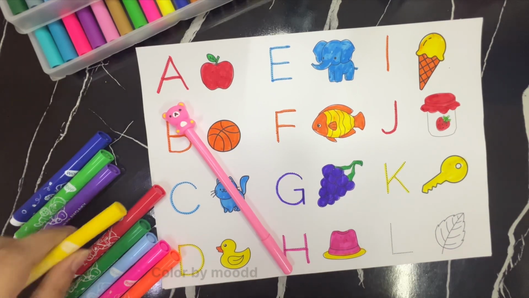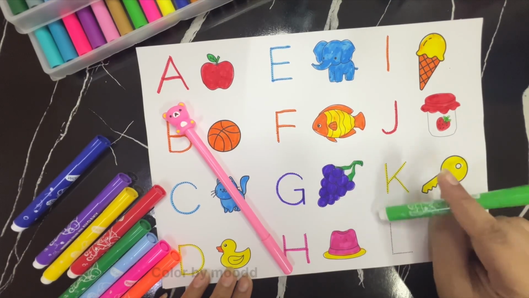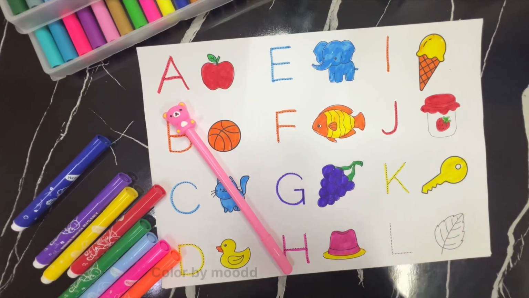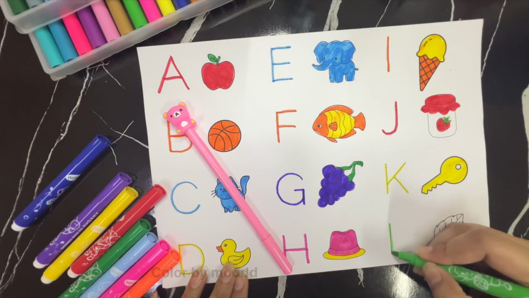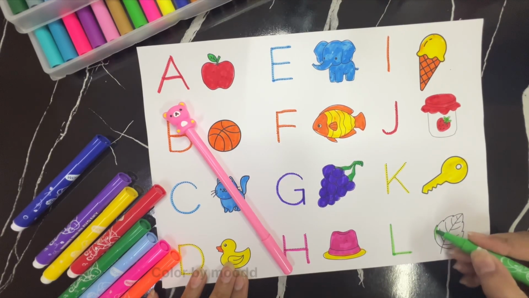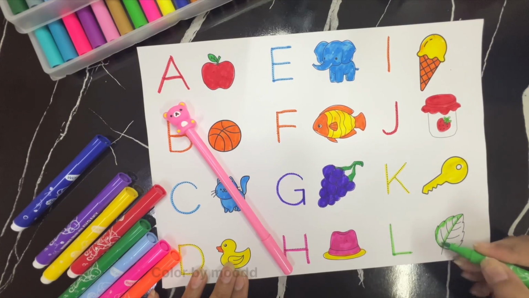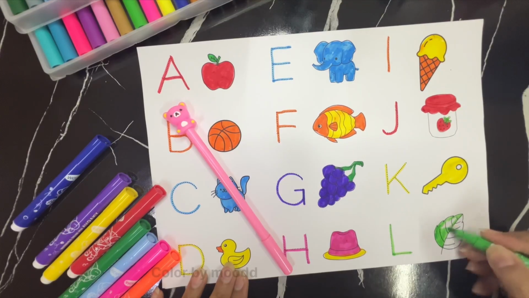See the next letter. Letter L. In L we are using parrot color. Capital letter L. L is for leaf.